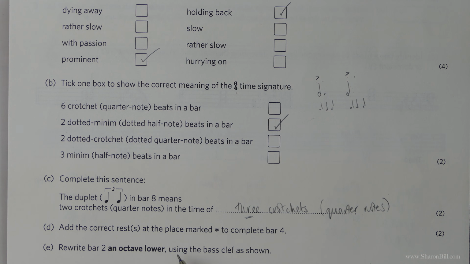Now then, we're asked to add the correct rest or rests, and this is the important part here to complete bar 4.